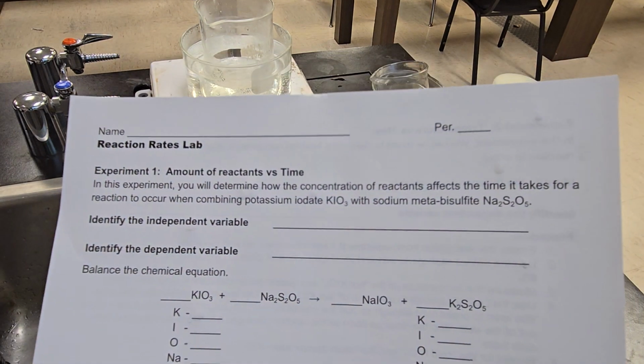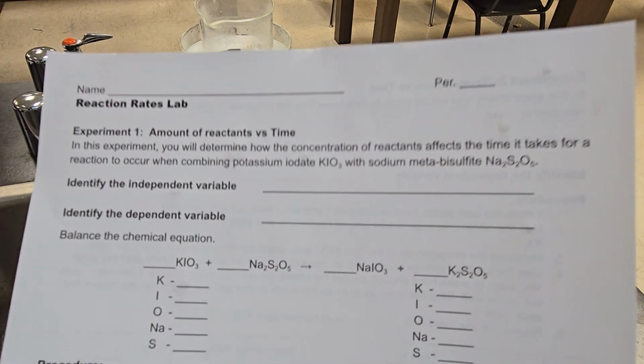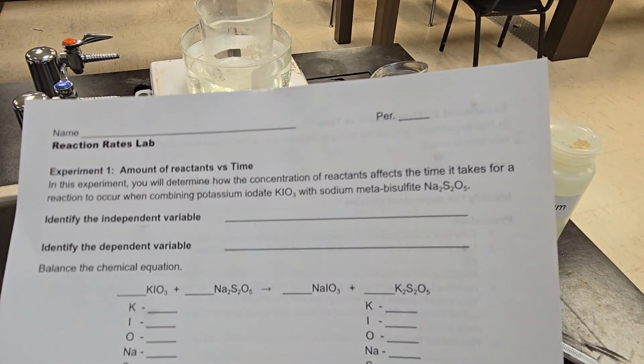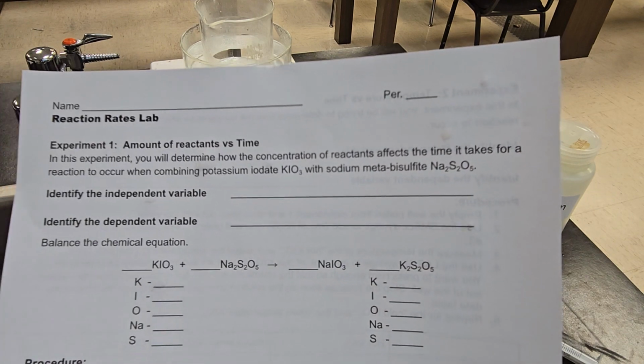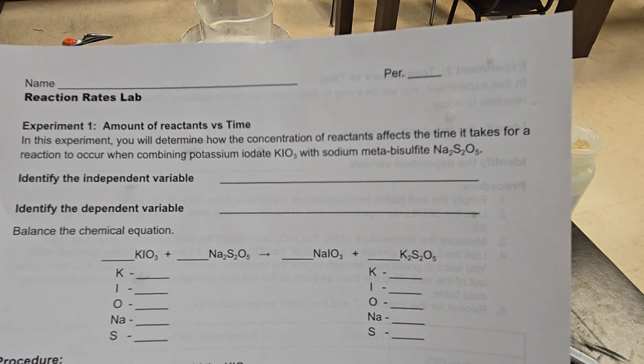You will need this paper before you start this video. If you don't have it, stop the video, get the paper. Otherwise, it won't do you much good. Also in this video, I'll just be getting your data for you. I won't be telling you what the independent and dependent variables are. You need to figure those out for yourself.